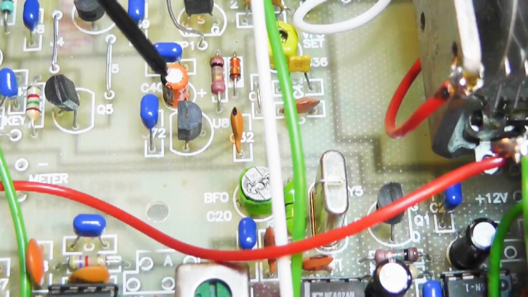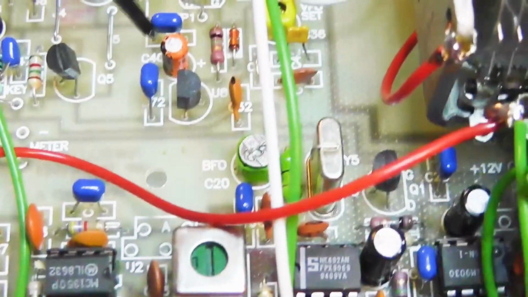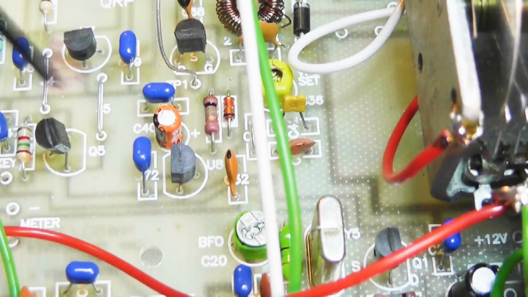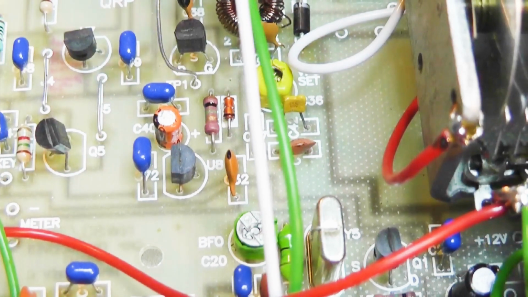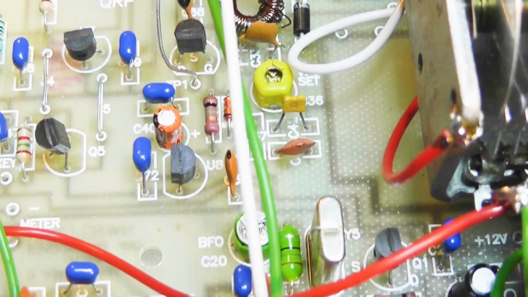That is an electrolytic capacitor. These are capacitors that don't have any particular polarity. This right here is a small variable capacitor that is used only when setting up the radio.